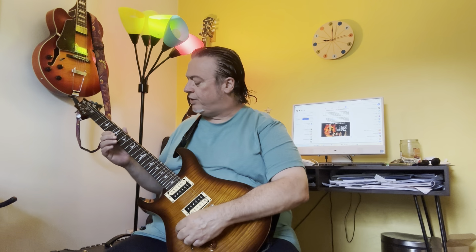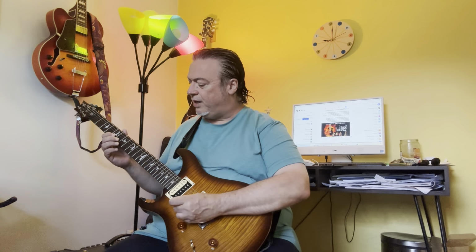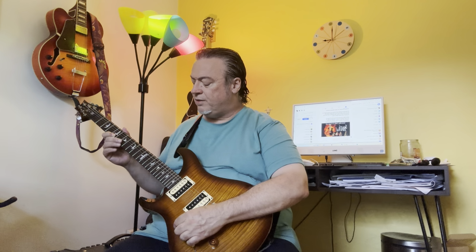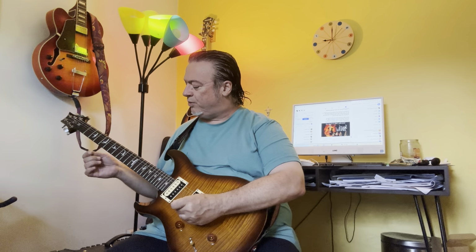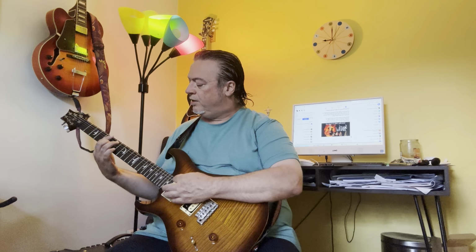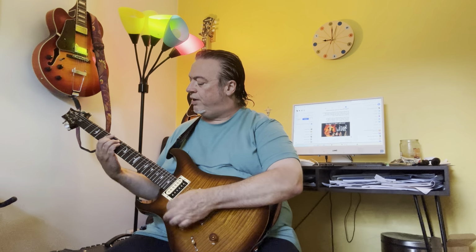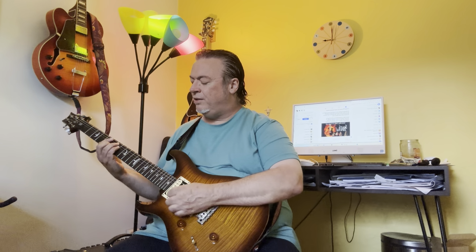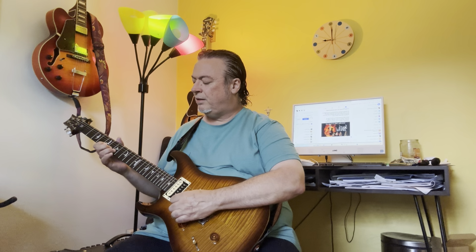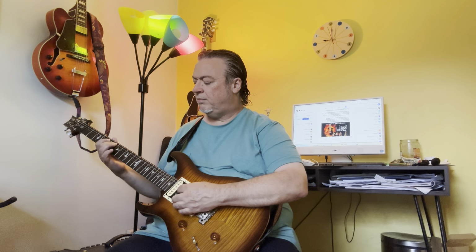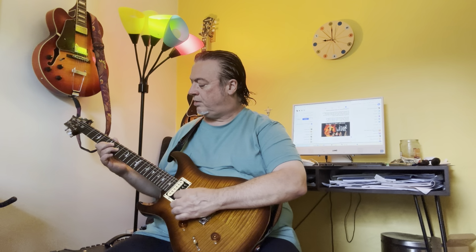So today I want to continue a little bit with some of these little pieces of vocabulary, little phrases. This one can be played over A major or A7. So that's chromatic up and chromatic back down, yeah.